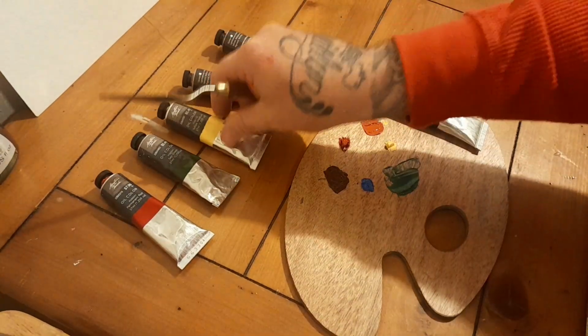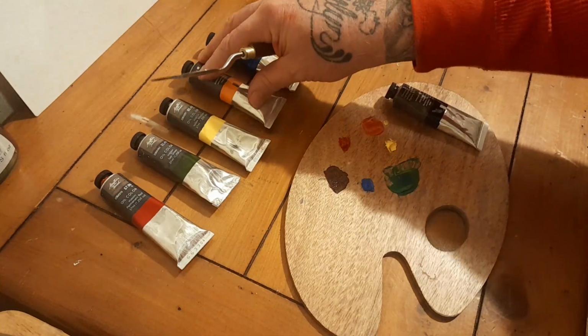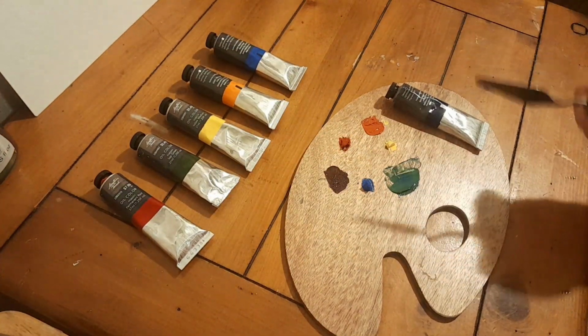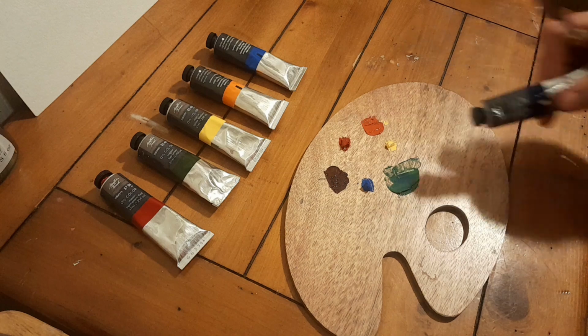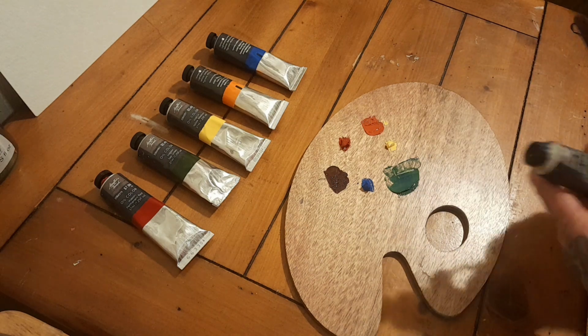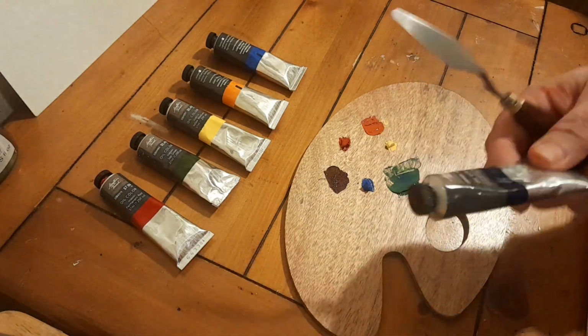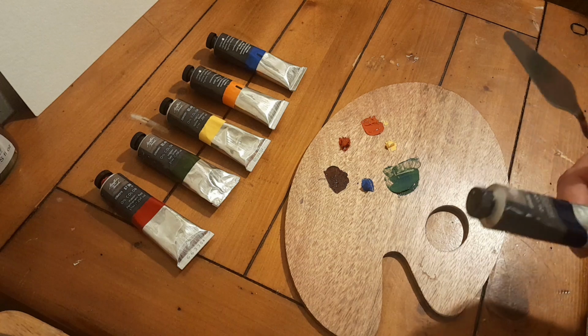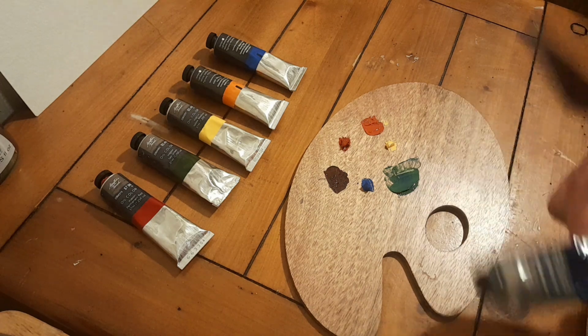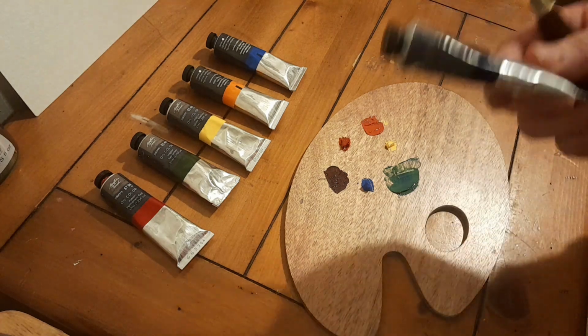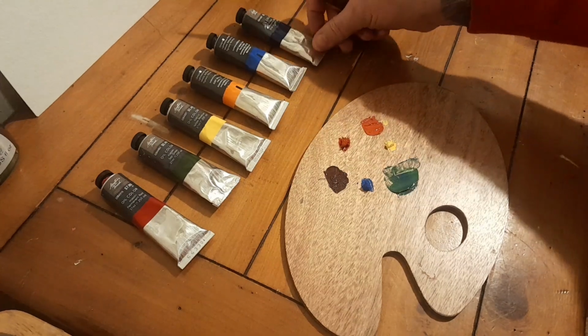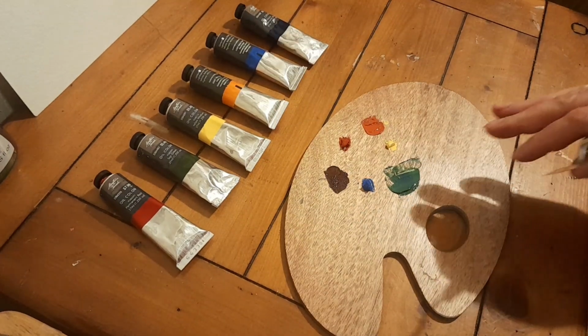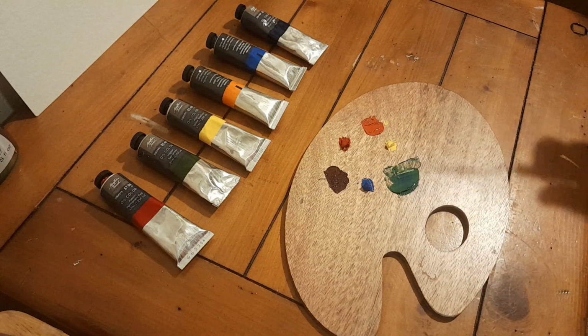So if you're starting, it's not a problem to just go down to Hobby Lobby. These are Master Touch. That's pretty much what they sell. A lot of times they have a 50% discount on these paints, so sometimes they're really inexpensive. If you're going to get into painting, there's a bunch of different mediums.